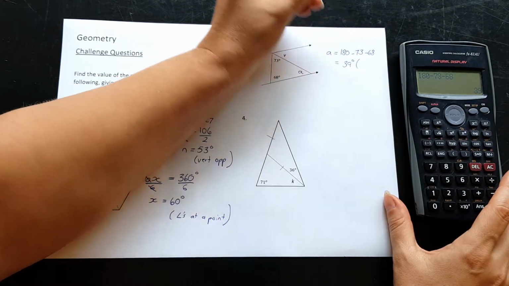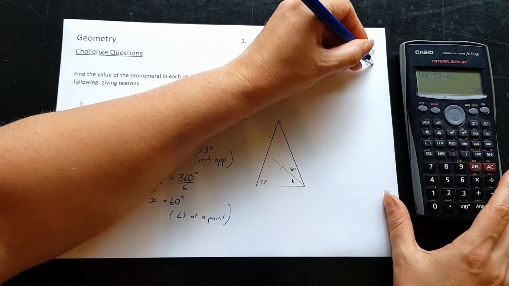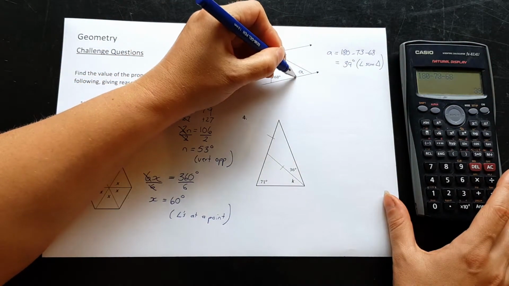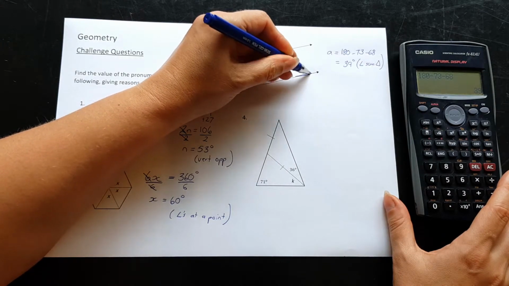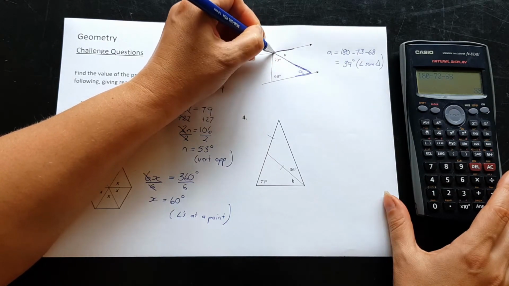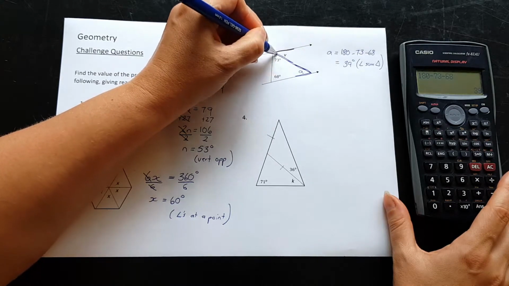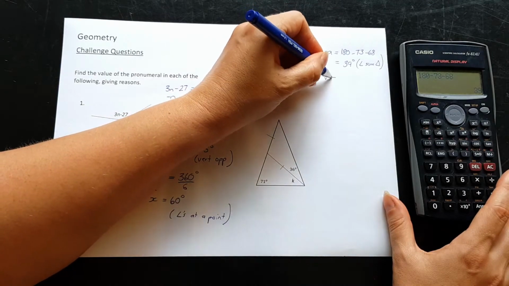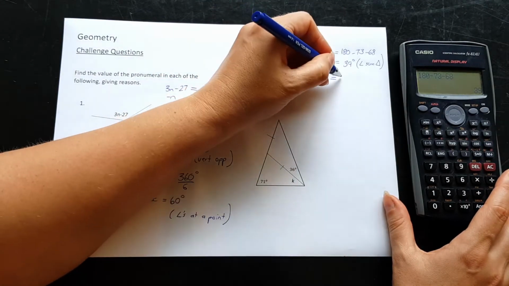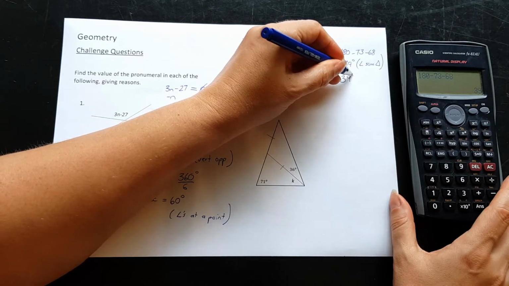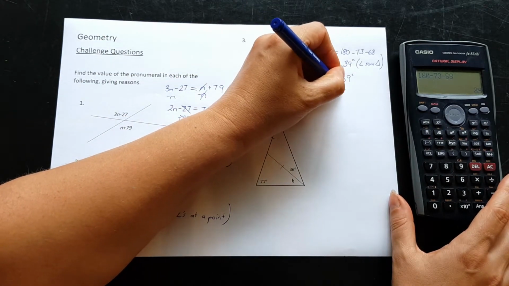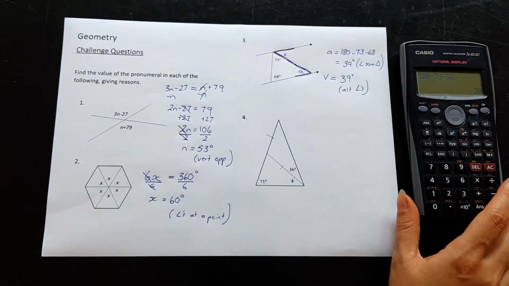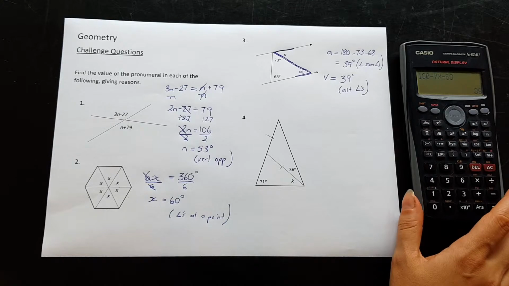Okay, now I need to give a reason for that. I've used angle sum of a triangle. Now using the parallel lines, that angle that I've just found is actually in a Z shape with the one that we're actually after, the V. That means that those angles are alternate. And V is going to be equal to A, which is 39 degrees, because of alternate angles. Okay, so I had to do 2 steps, but we were able to find the value of V.